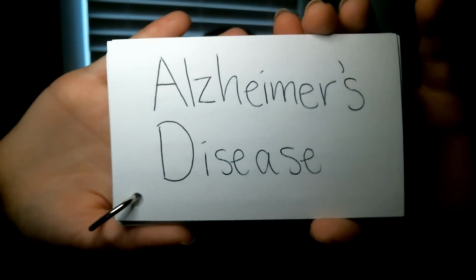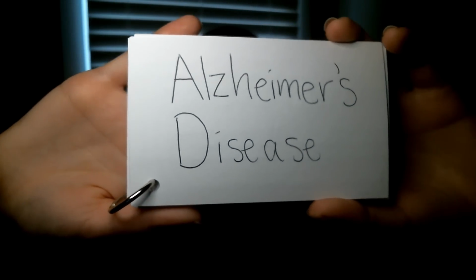Next is one that I know pretty well, Alzheimer's disease. I have studied this one a lot, and my grandma had Alzheimer's, so I'm fairly familiar with it.